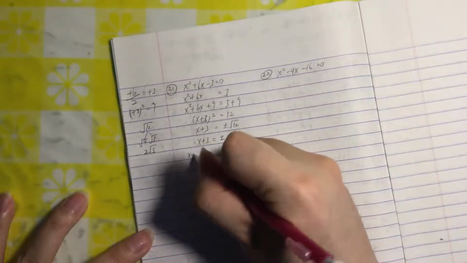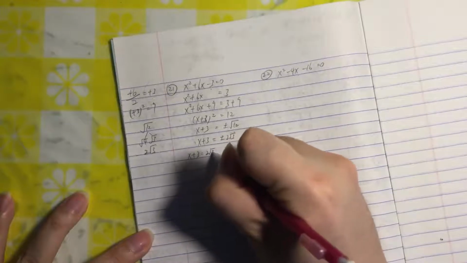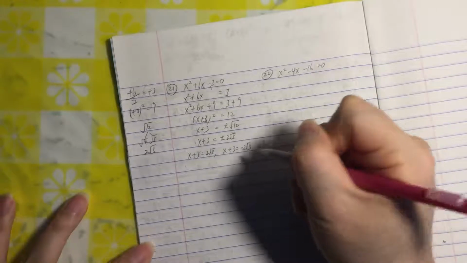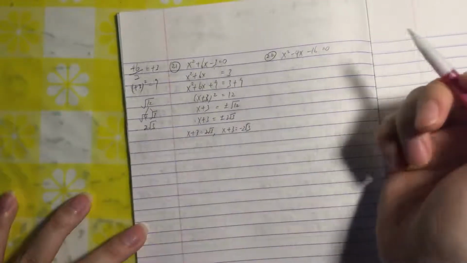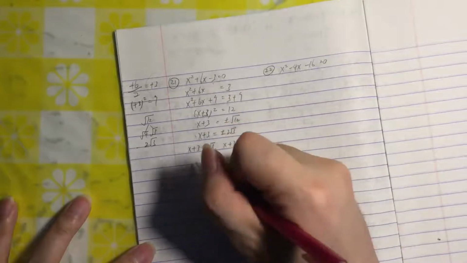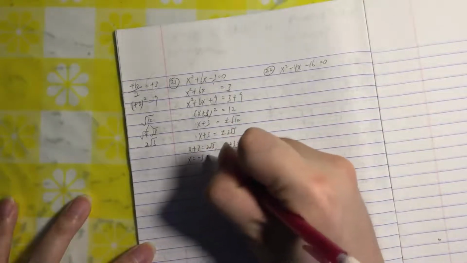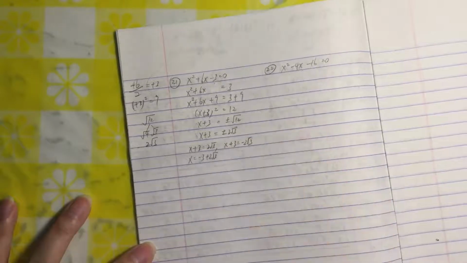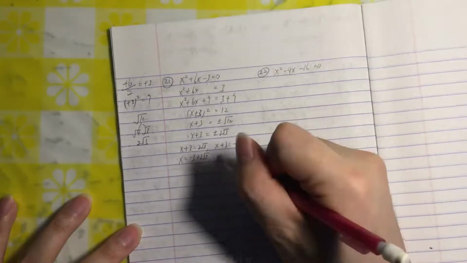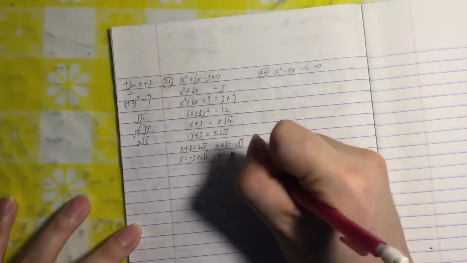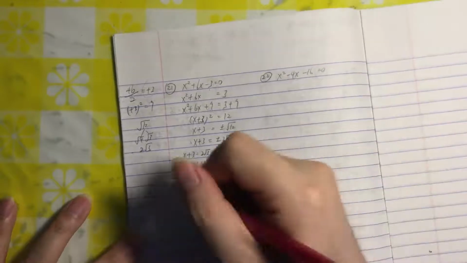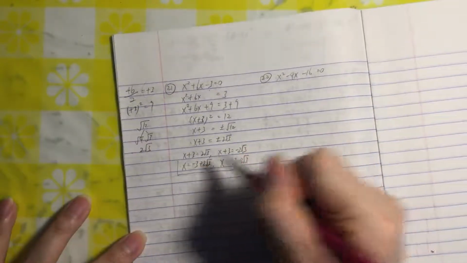Which means x plus 3 is either 2 square root of 3 or negative 2 square root of 3. Then solve each equation for x. In the first equation, if I move positive 3 from the left side to the right side, positive 3 becomes negative 3. So I get negative 3 plus 2 square root of 3. In the second equation, if I move 3 from the left side to the right side, positive 3 becomes negative 3. So I get x equal to negative 3 minus 2 square root of 3. So we have two solutions to this equation.